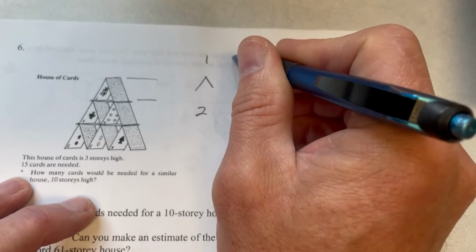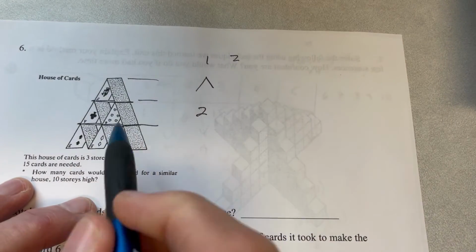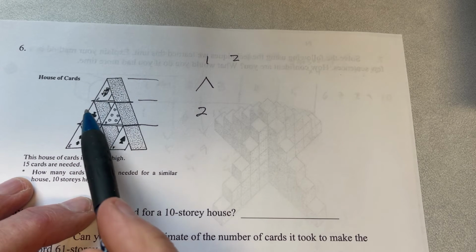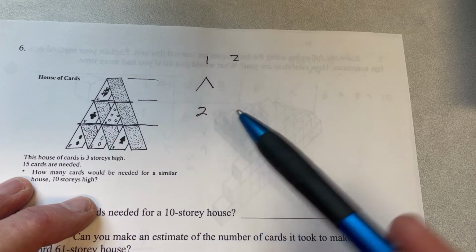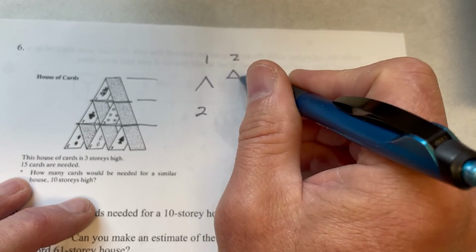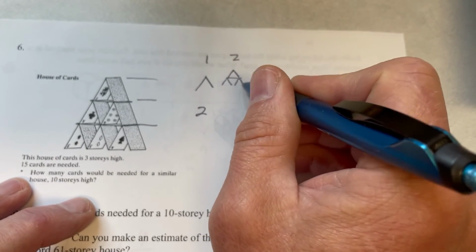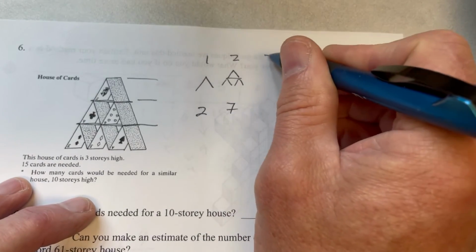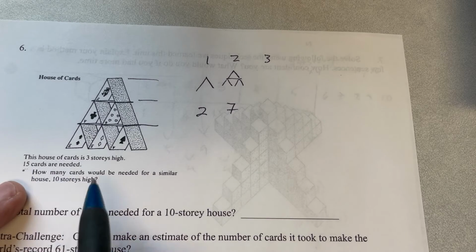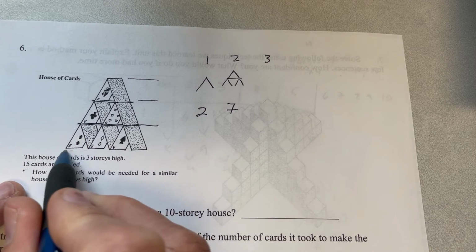That's 2. 2 stories is going to be 1, 2 plus 3, 4, 5, 6, 7. So 2 is going to be where it's like this. 1, 2, 3, 4, 5, 6, 7. 3 stories, they're telling us it's 15 cards, and they're giving away that there's no card down there, right?